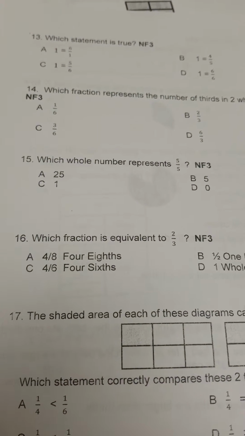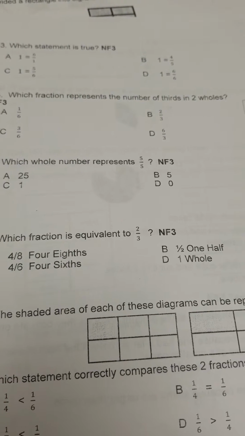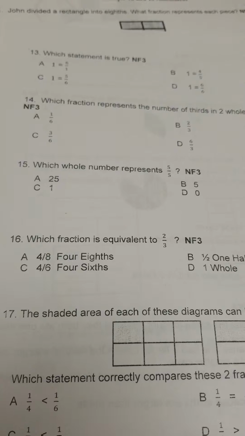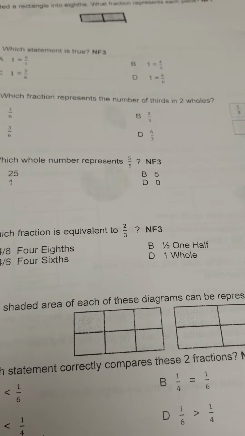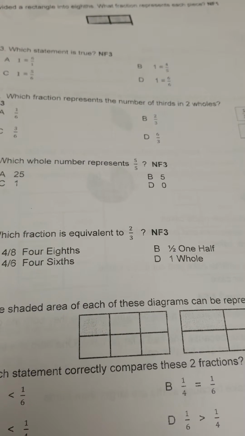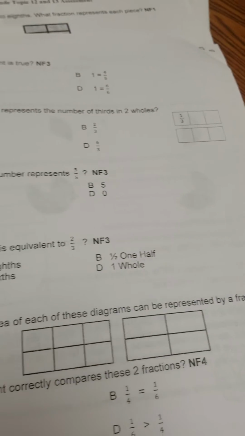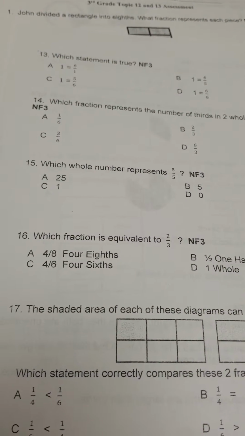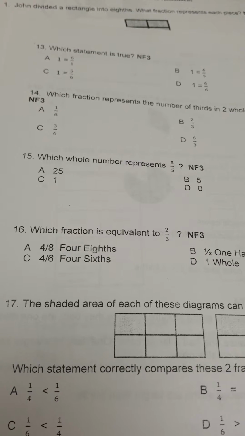14. Which fraction represents the number of thirds in 2 wholes? A, 1/6. B, 2/3. C, 3/6. D, 6/3.